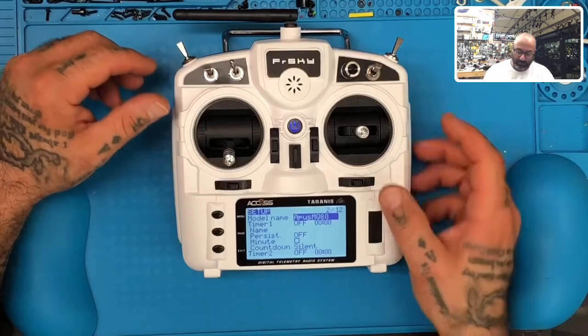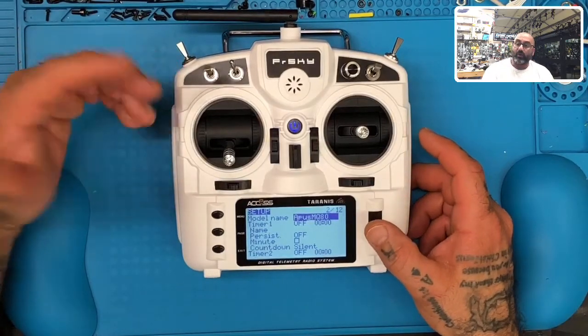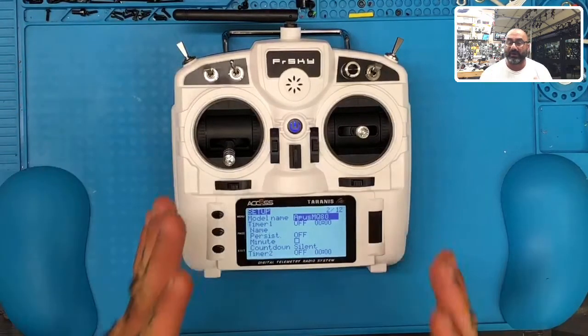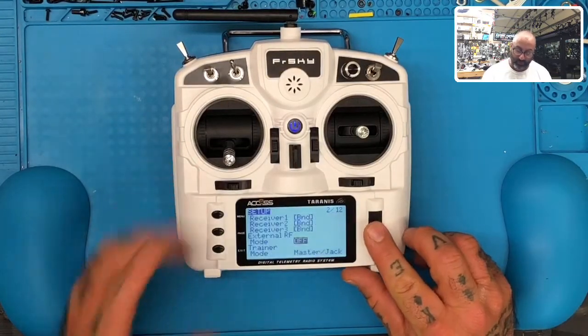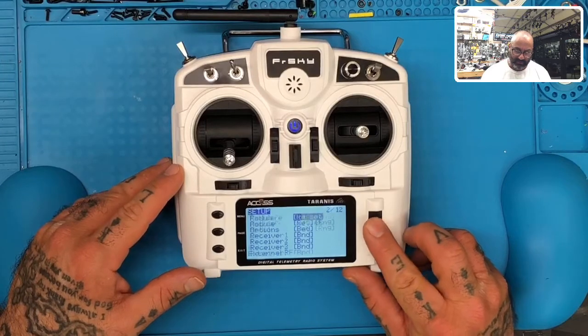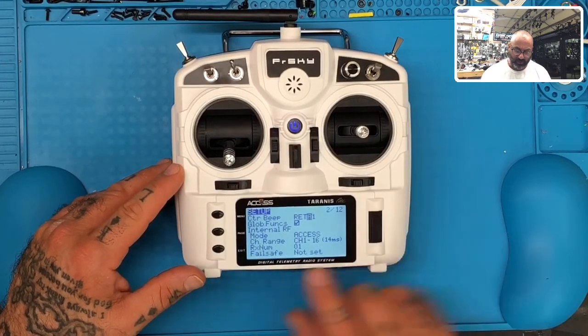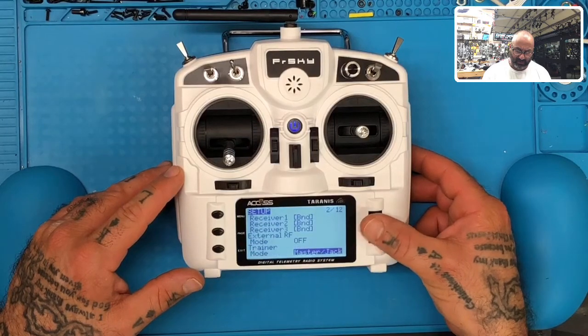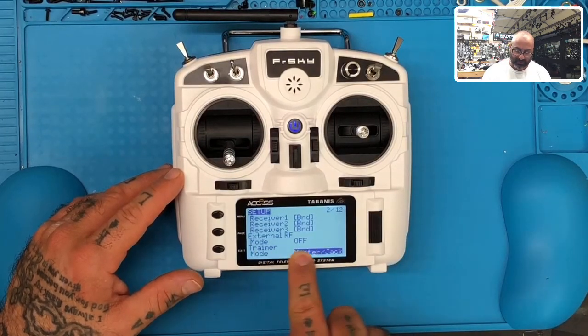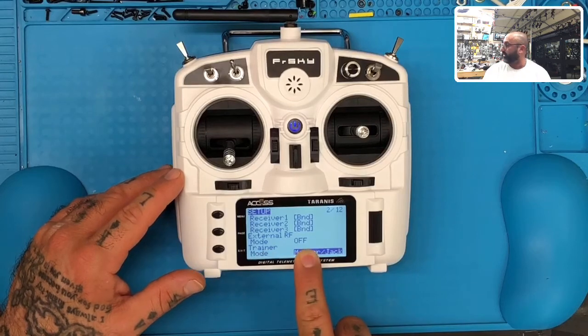All right, now what I want to do is I want to go ahead and get the radio set up for what the APIS MQ60 needs. So I want you to scroll to the left so it goes backwards, okay? And then here's the things that are important. You're going to see an internal RF, okay? And you're going to see an external RF. Make sure the external mode says off like it does here.